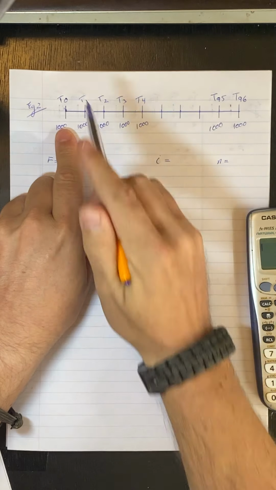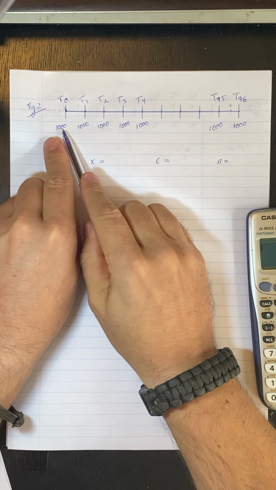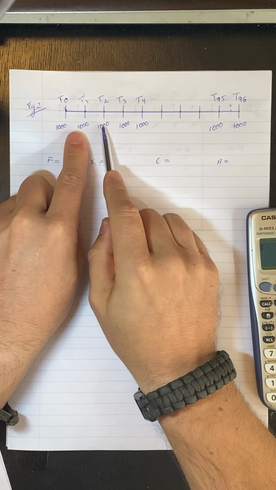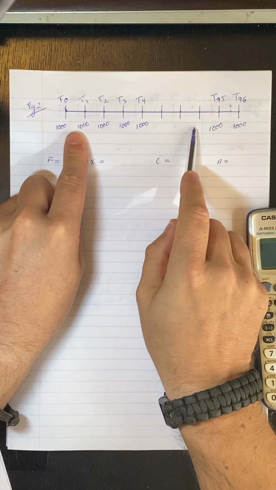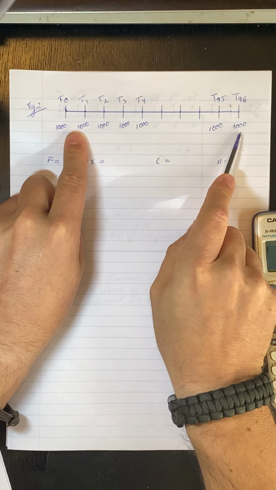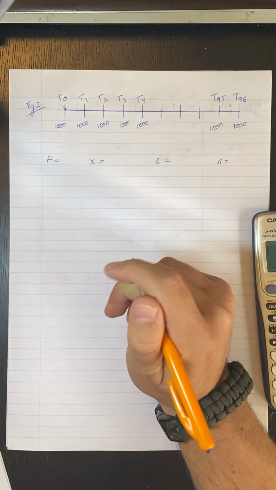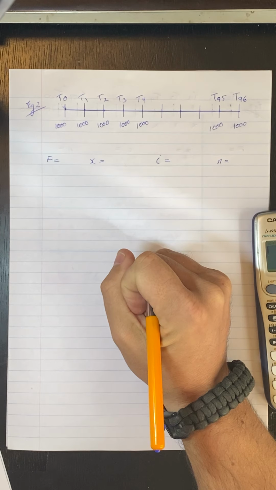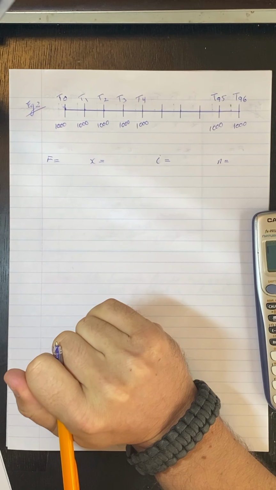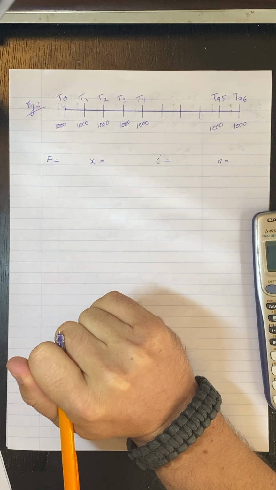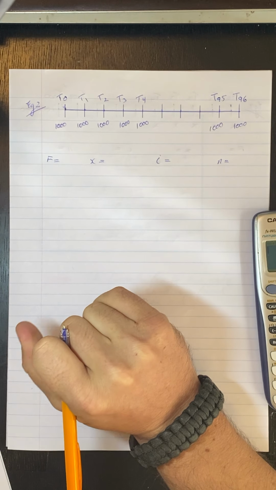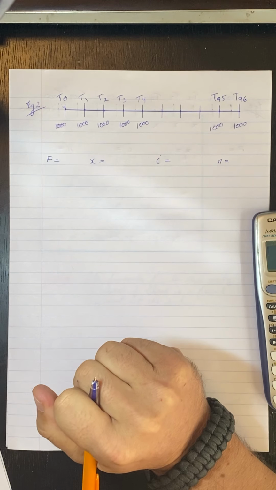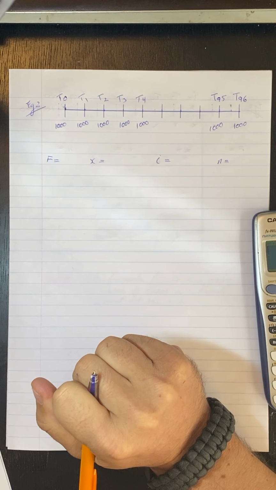We start at T0 and you can see here he starts payments immediately. So 1,000, 1,000, 1,000, 1,000, all the way up to the very end. He's going to be paying 1,000, and he also makes that final payment right at the end there. It goes on to say that the interest rate remains fixed throughout this whole thing at 24% per annum compounded monthly.